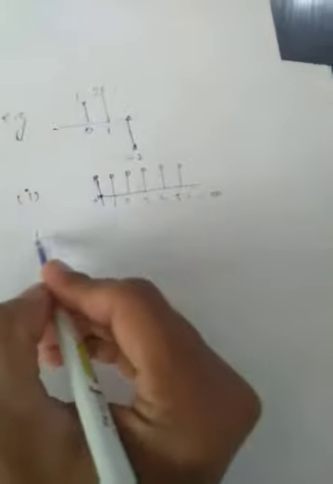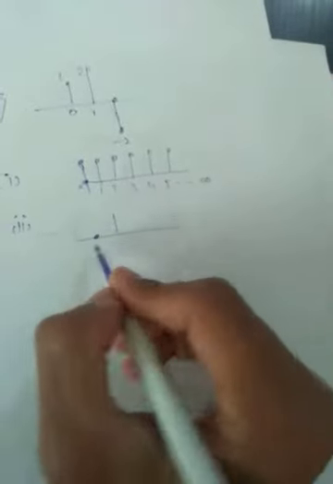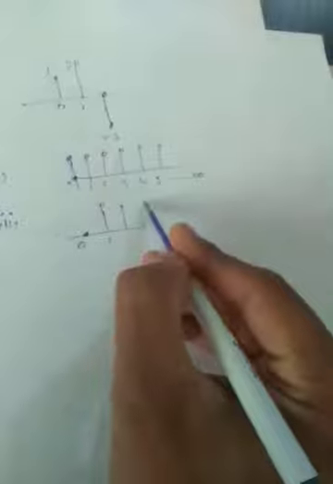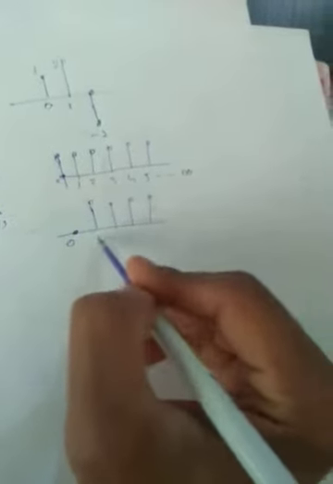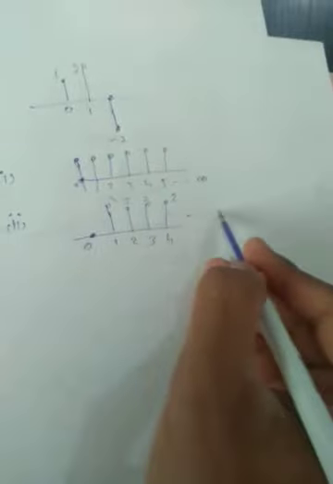And in the next sample, because we have already calculated our 0 sample, at 0 it will remain 0, and at 1 it is 2, at 2 it is 2, 3, 4, it will give us the value of 2 until infinity.